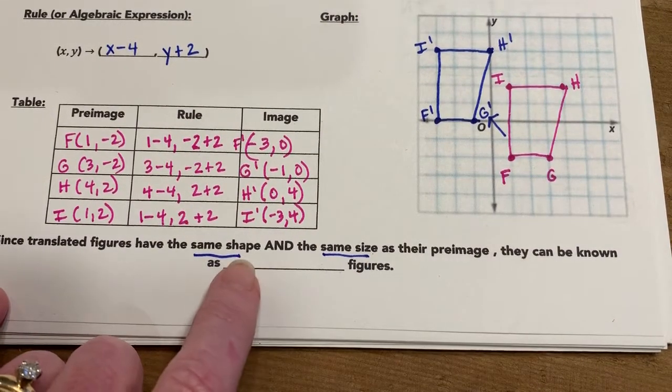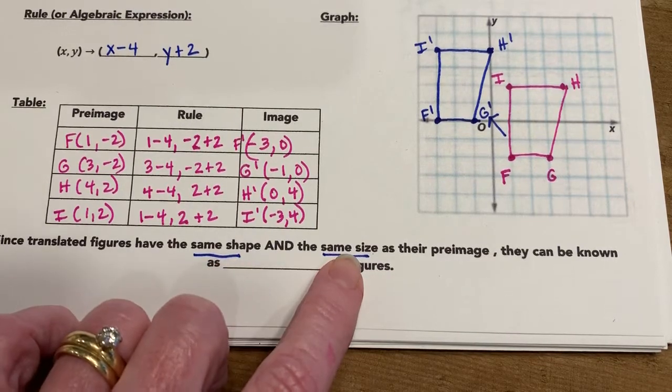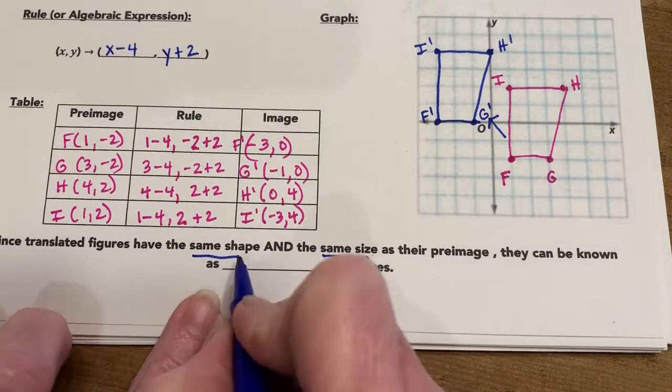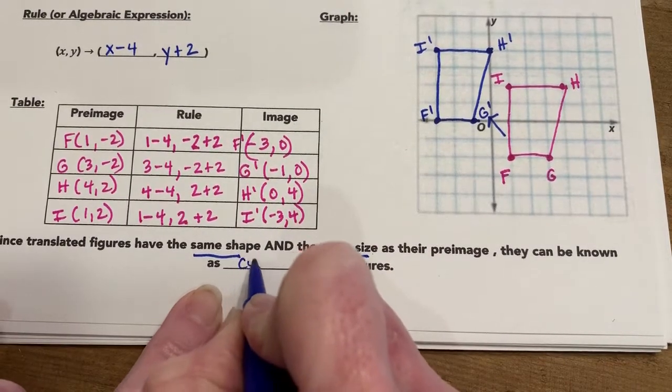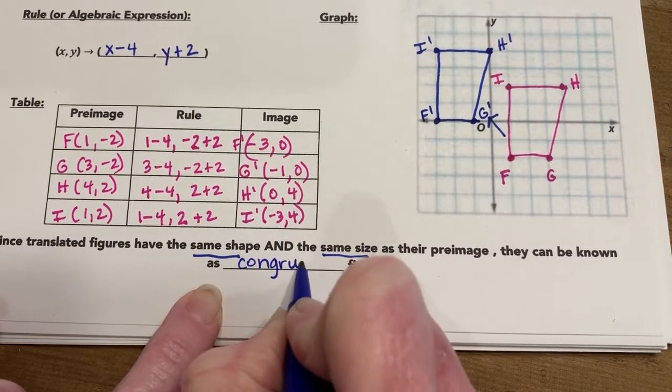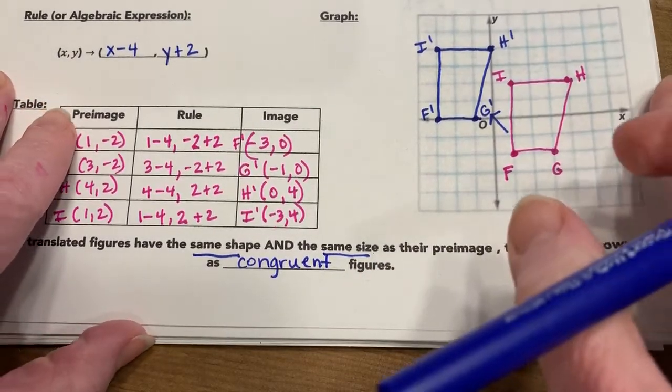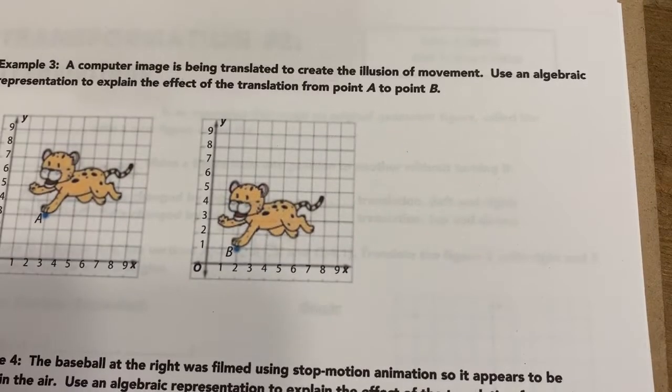All right, and so since translated figures have the same shape, and they also keep the same size, this is how they're different than a dilation. In a dilation, they may have the same shape, but they don't have the same size. Because these do have both, these are known as congruent figures. So not just similar, but congruent, because they're the same size. All right, so let's continue this with example 3.